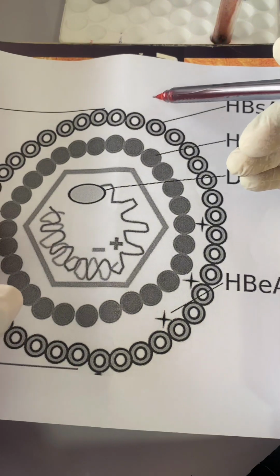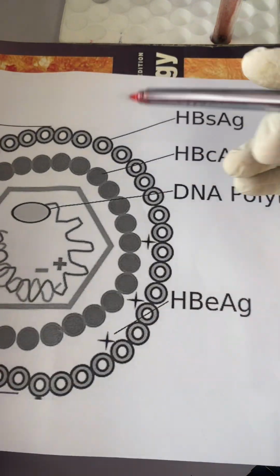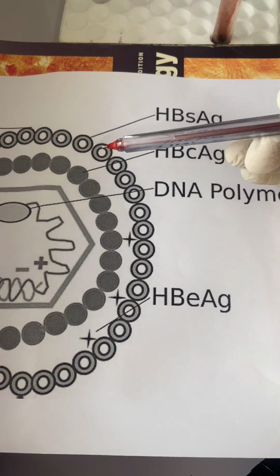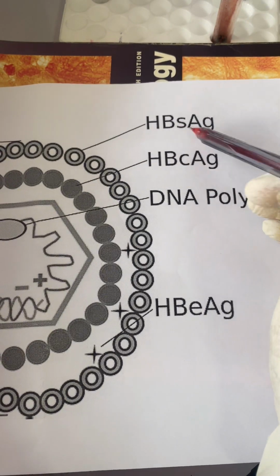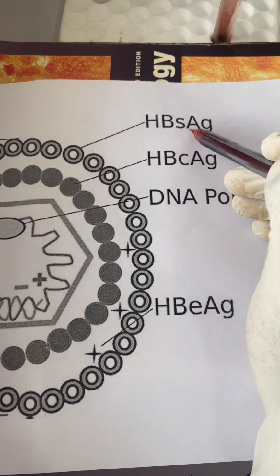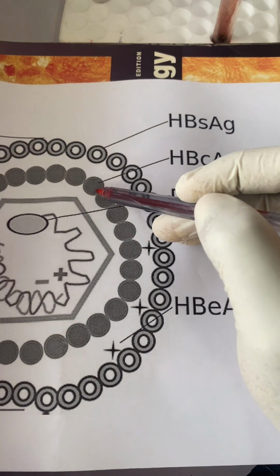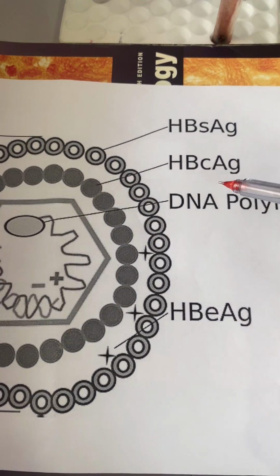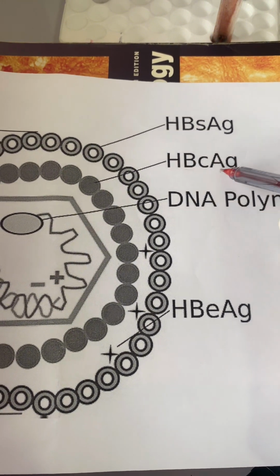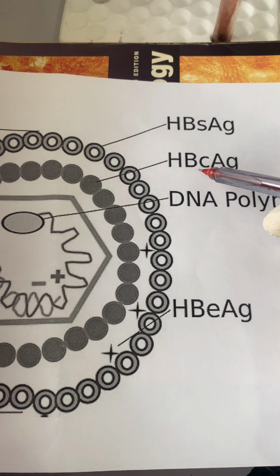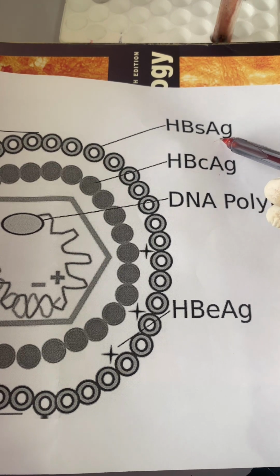On the surface, which is the lipid bilayer, it has the surface antigen. So there is the surface antigen. Then in the capsid, we also have the core antigen. We will not be using this much in the test, but we'll be using the surface antigen a lot.